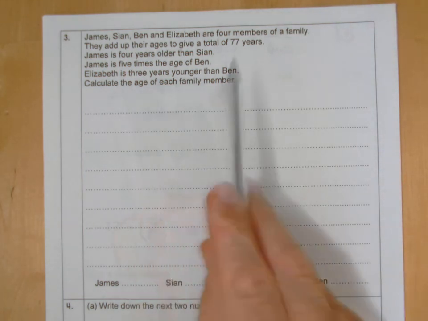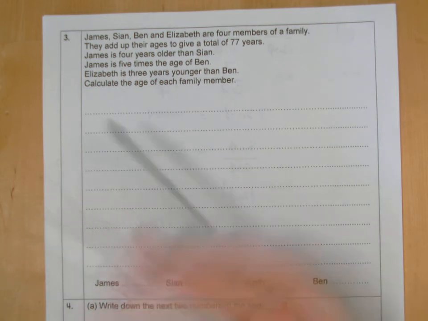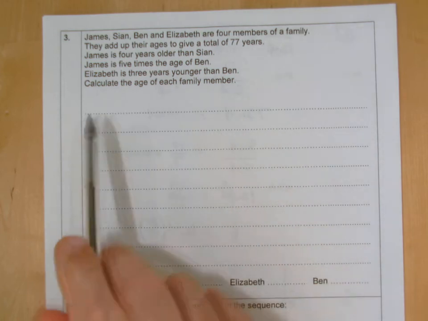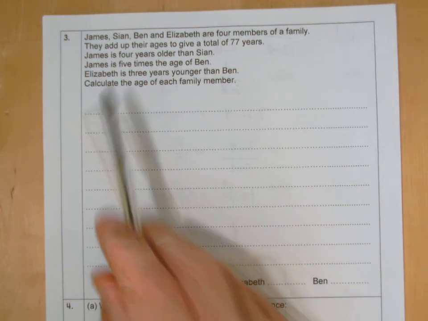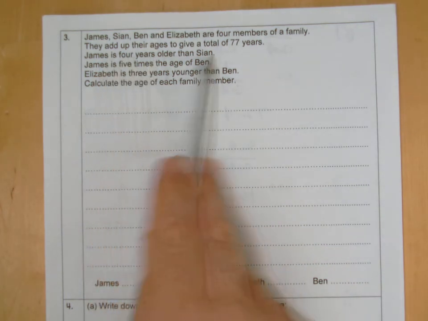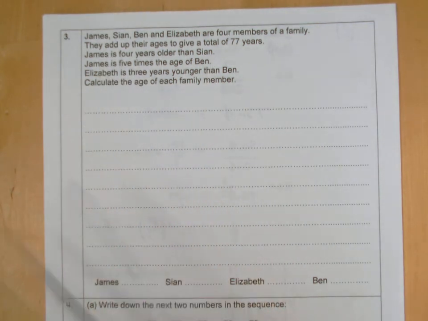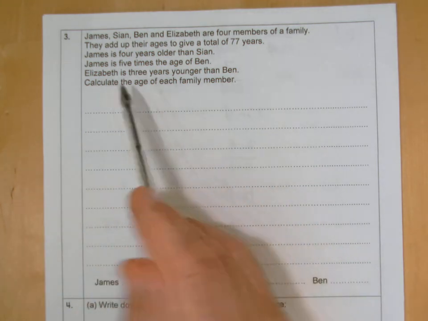Okay, now the only way we can do this really is just by trial and improvement. So we can have a bit of a guess really. We're going to just see what numbers work. And I would start off with the youngest one, or what I think is the youngest one. Now clearly James isn't going to be the youngest one, because he's 4 years older than Sean, but he's also 5 times older than Ben. So by the looks of it, James is one of the older ones. He might not be the oldest, but it's looking like it, isn't it?